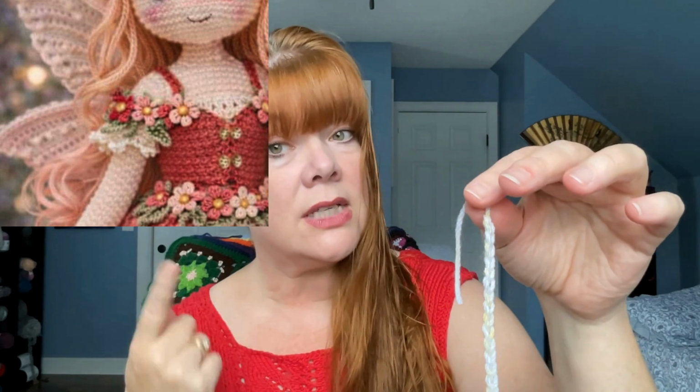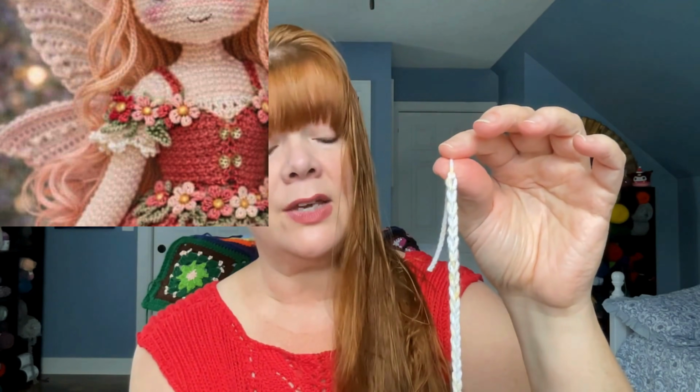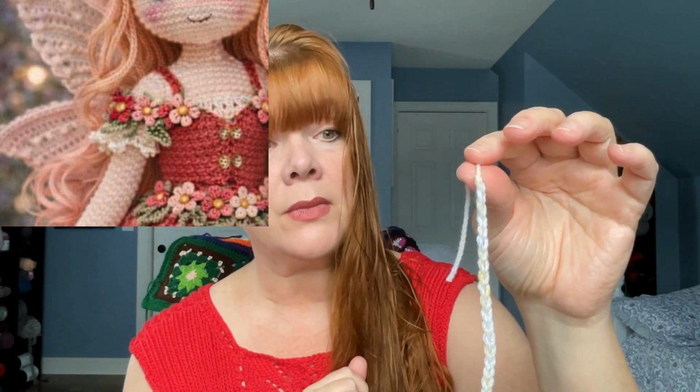So the hair detail on the fairy, the example that I was showing you, doesn't hang straight, it hangs in curls. A chain stitch is not going to curl. There is a way to achieve the curl, but it involves doing a chain stitch and then single crocheting back up along that chain stitch to create something like this. As you can see, this hangs in that nice little ringlet.